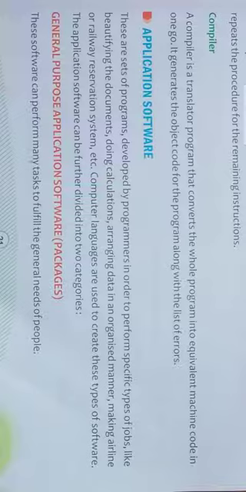So that I can just simply make the order, and after that I will enjoy it. Okay, so basically these are the general purpose softwares. So computer languages are used to create these types of software. The application software can be further divided into two categories.